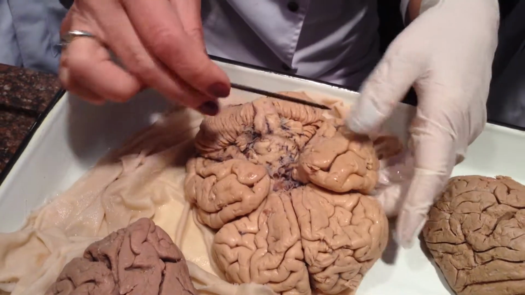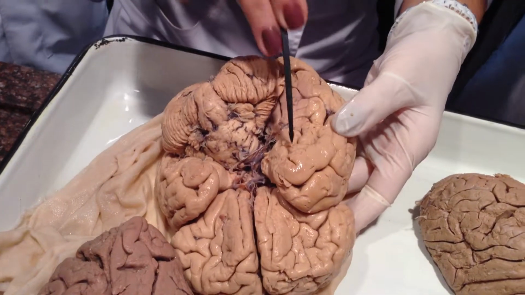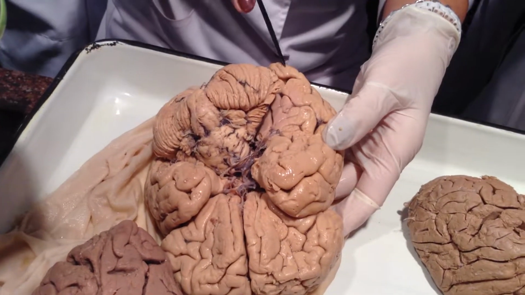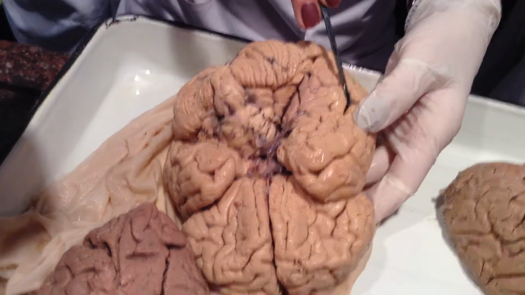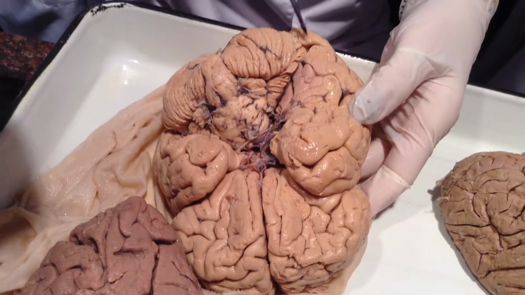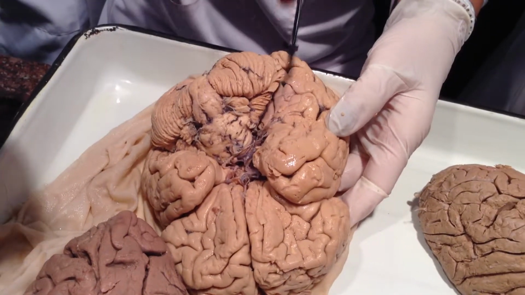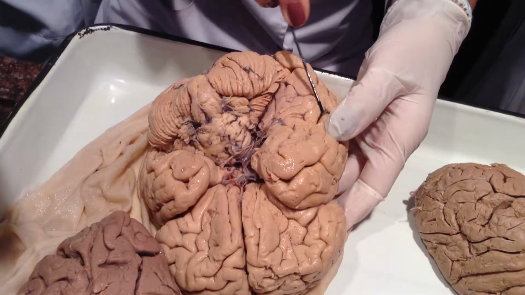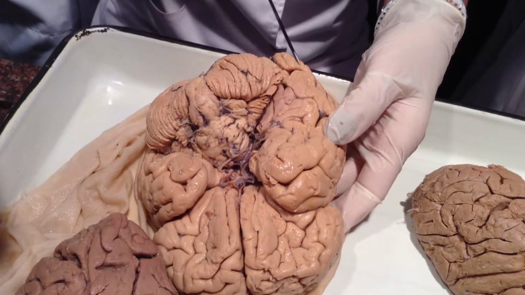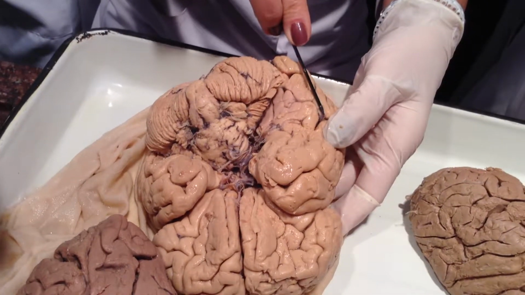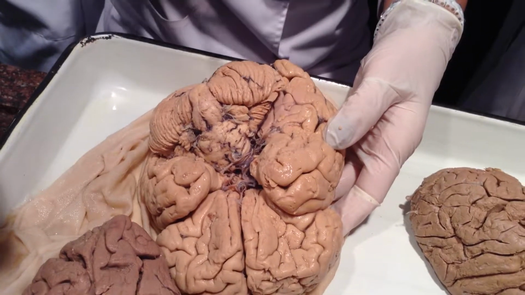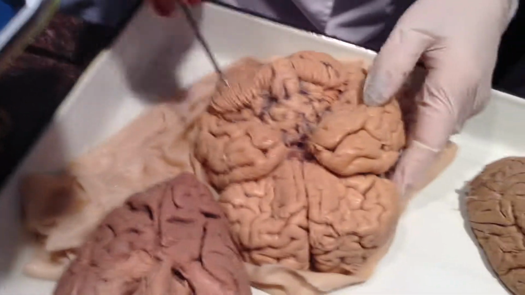On the inferior surface of the temporal lobe, you can see the sulcus collateralis, and this groove goes from occipital to temporal. This collateral groove delimits the parahippocampal gyrus and uncus. The sulcus occipito-temporalis separates the lateral occipito-temporal gyrus from the medial, two gyri on the inferior surface, lateral and medial.